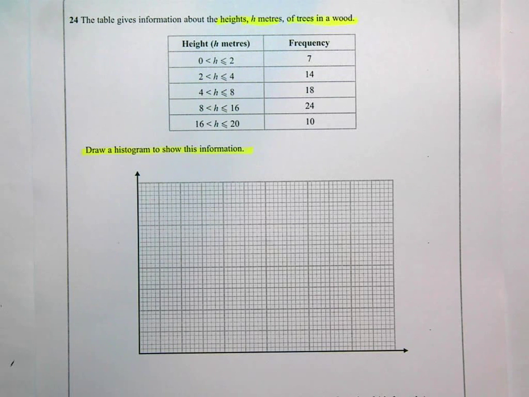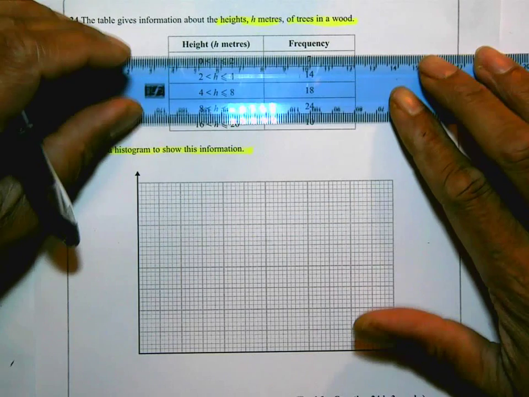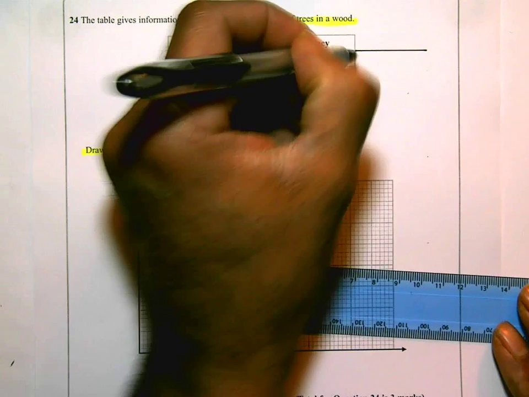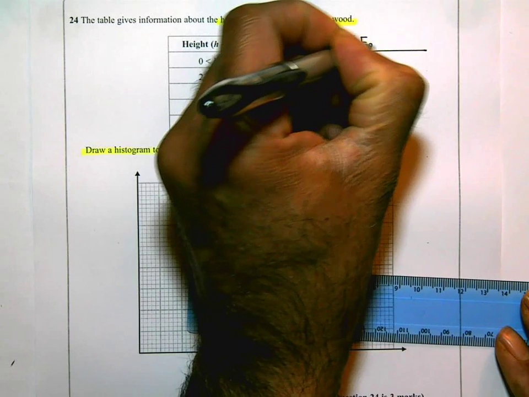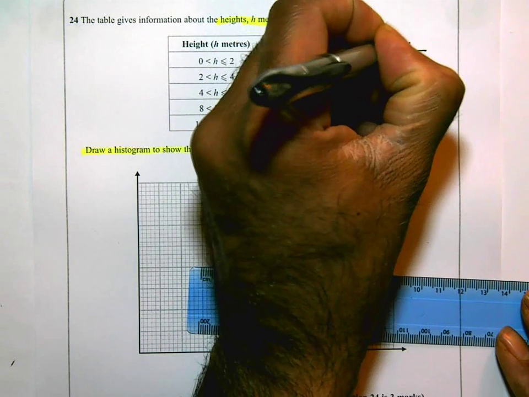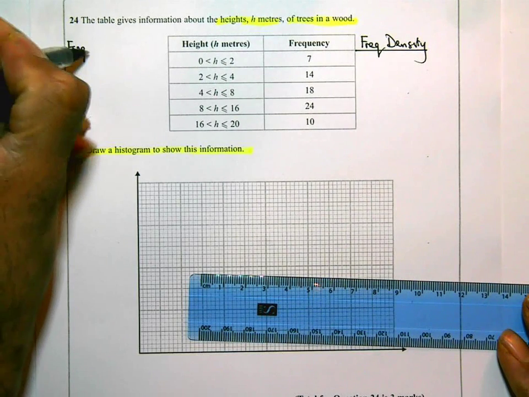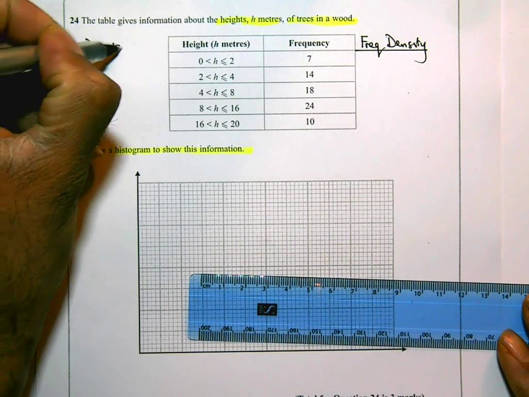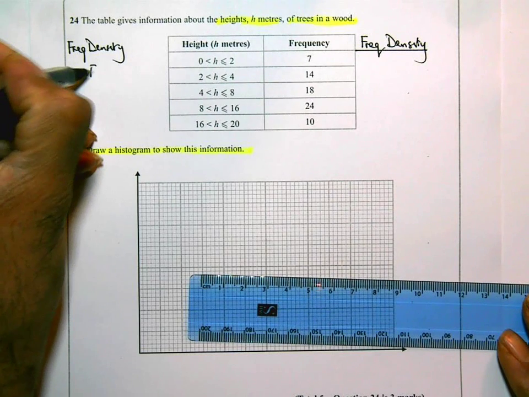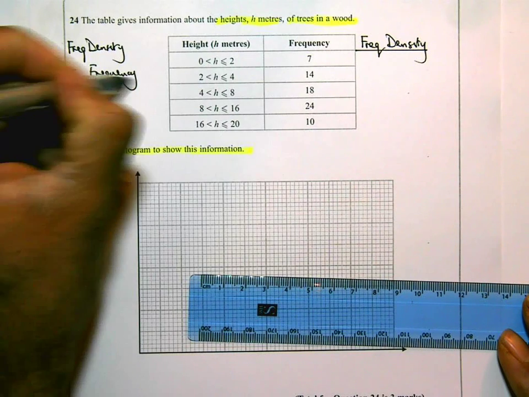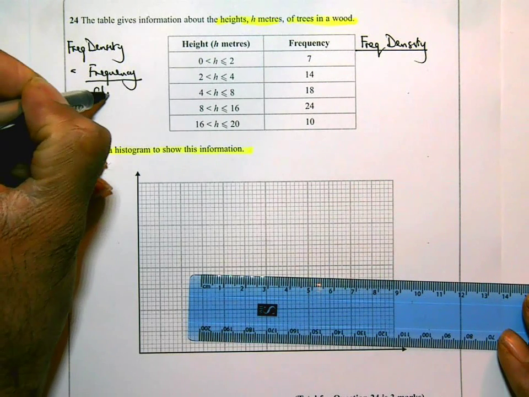Once you know a question wants you to draw a histogram, you should be thinking about frequency density, about working out frequency density. So to do that, I need to add an extra column here, and I'm going to call that frequency density. The other thing that you need to remember is that frequency density is frequency divided by class width.